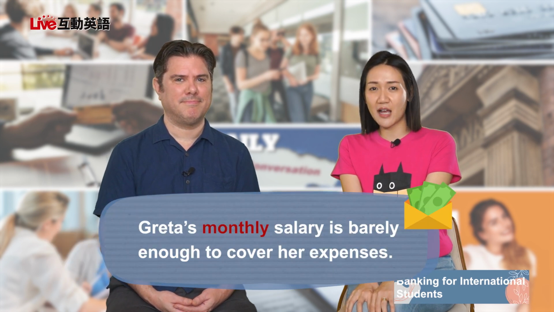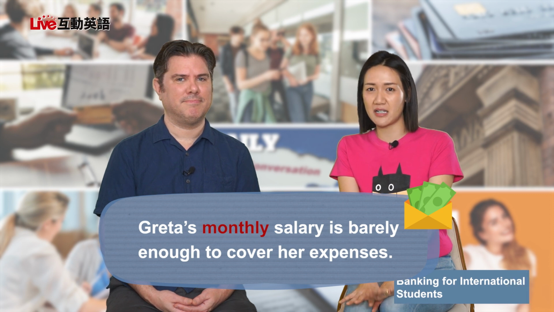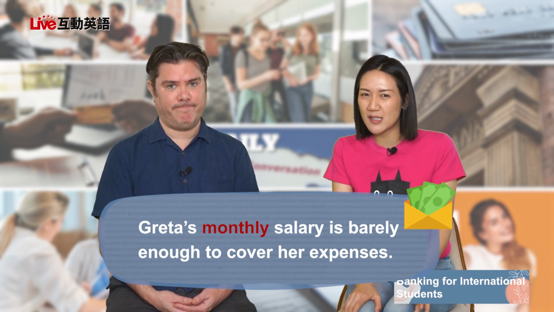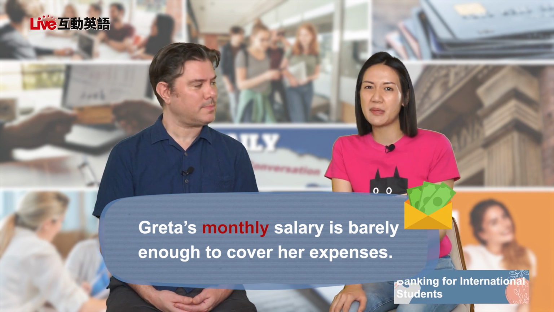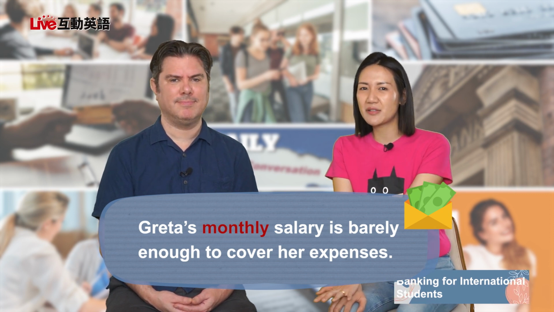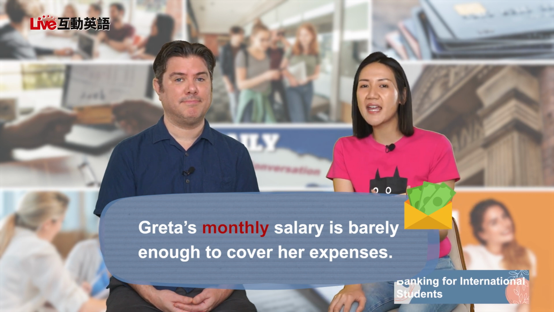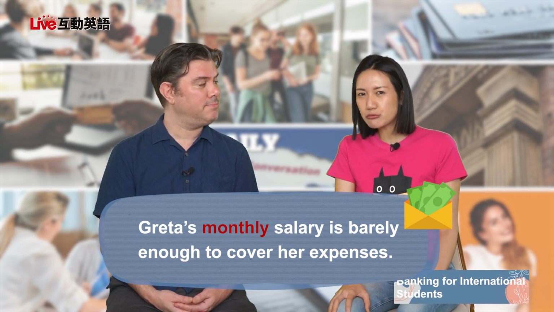Greta's monthly salary is barely enough to cover her expenses. So maybe her rent is quite expensive, or she has to pay back some loans. She doesn't really have enough money every month, so her monthly pay or salary isn't really enough. That's right, absolutely. Maybe she needs a new kind of bank account. Oh yeah, I think so. She needs some special savings or something. Let's see what the bank teller says next to Danny.